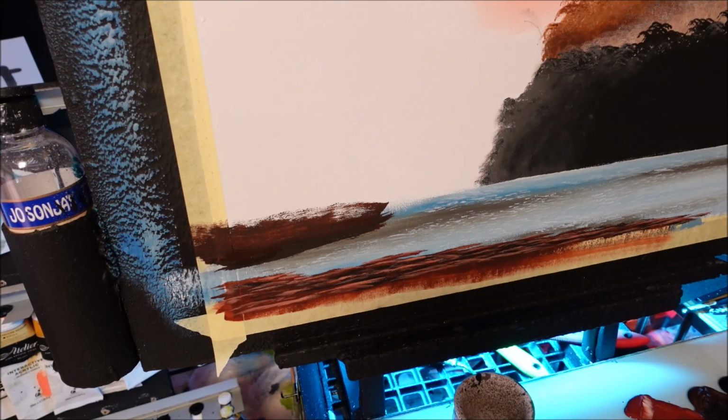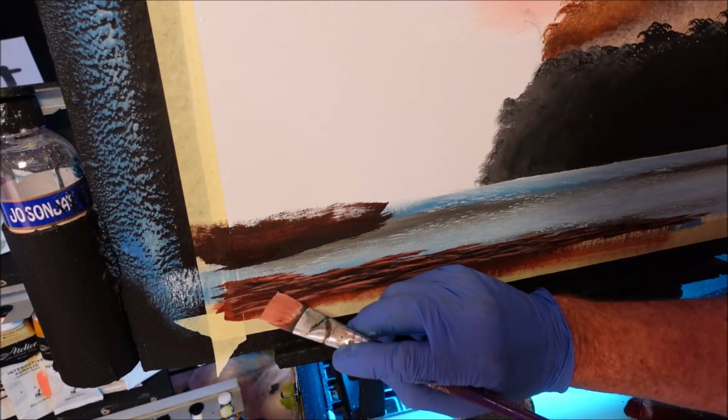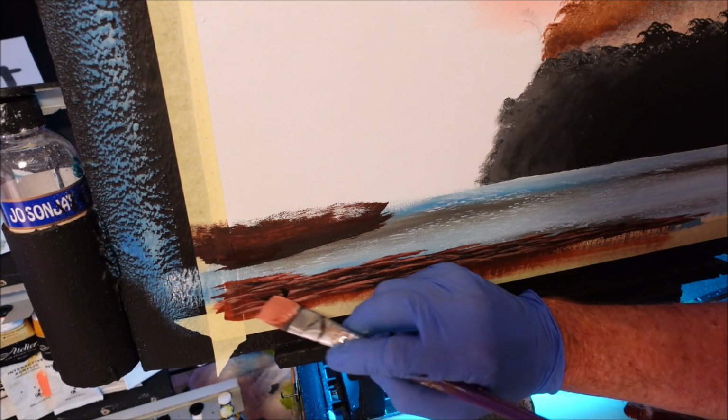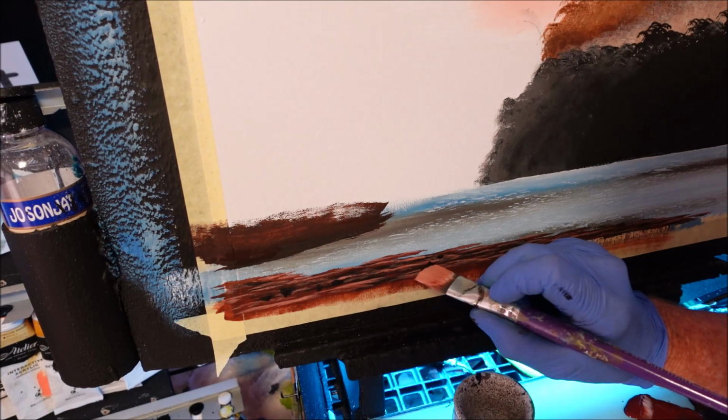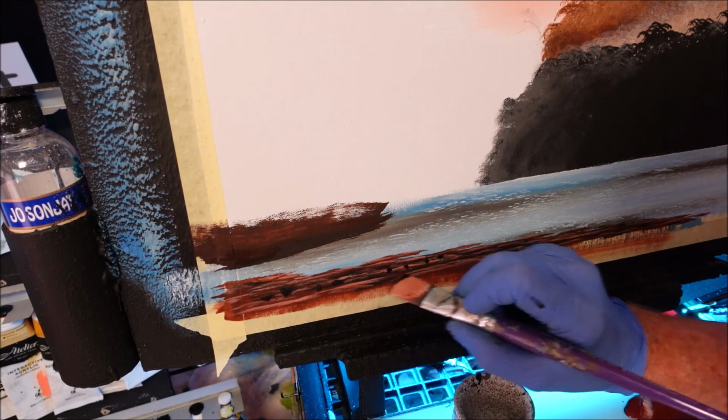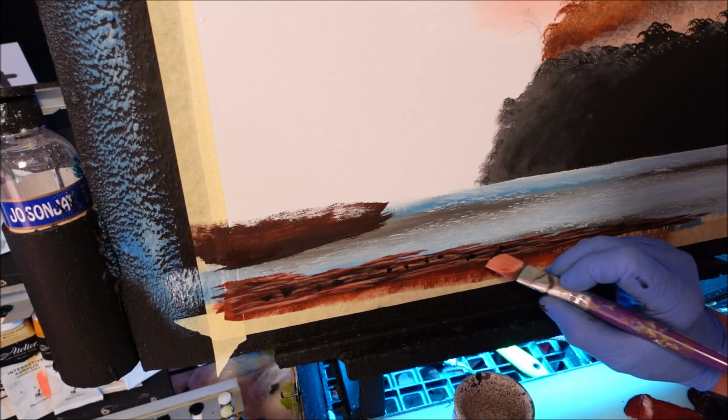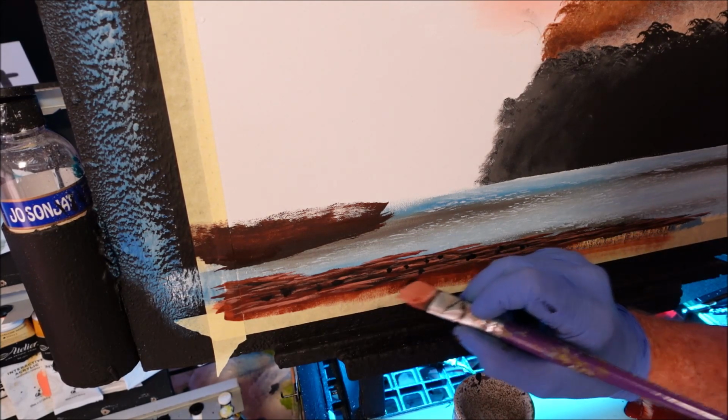I'm looking at the reference, grabbing some dark on the corner here and just deliberately putting some darker blobs like this, whether they're footprints or rocks or something like that, just distinct stuff breaking it up.